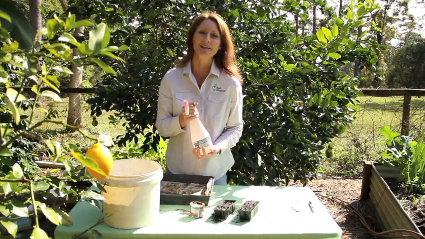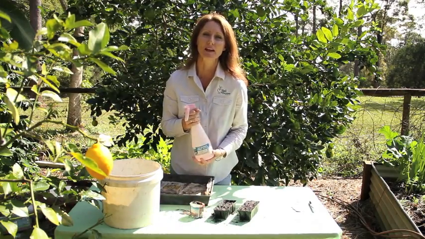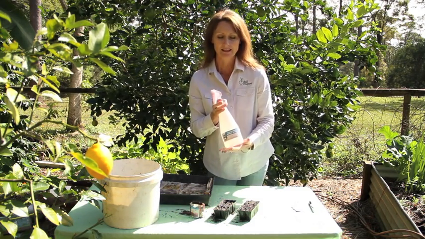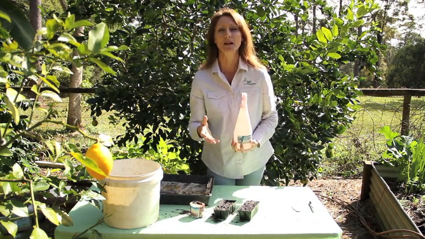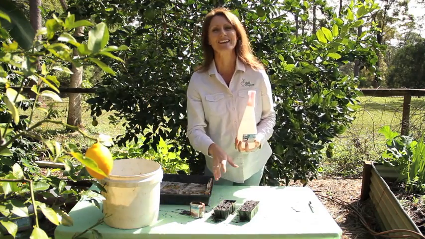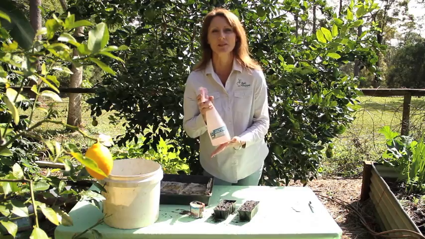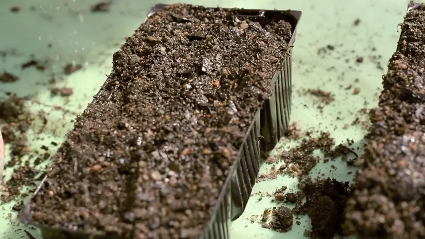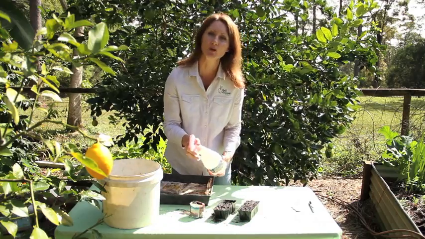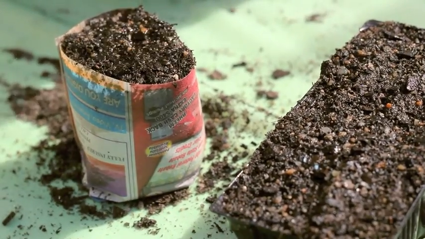So now I need to add some moisture to my seeds to make sure that they germinate. And when I'm watering them, I use a spray bottle like this, so I get a fine mist of water coming out. I don't want to use a watering can because we really don't want to drown these seeds. We just want to give them a light spray of water. So by spraying them gently like this, they'll have all the moisture they need to grow.